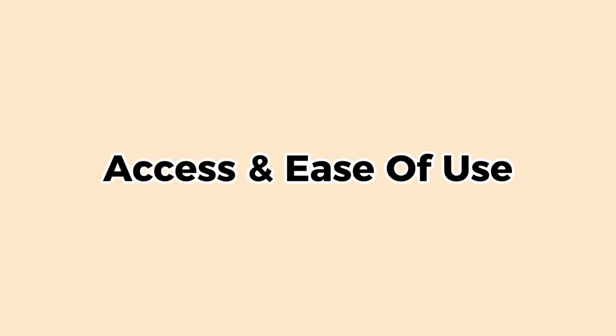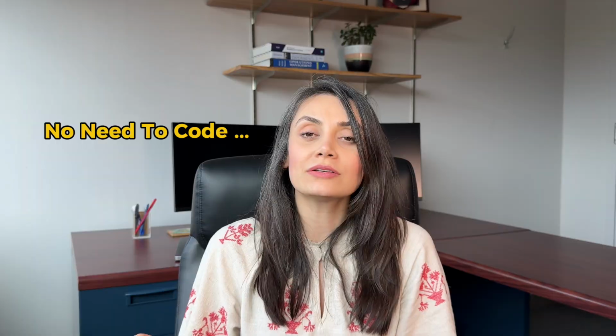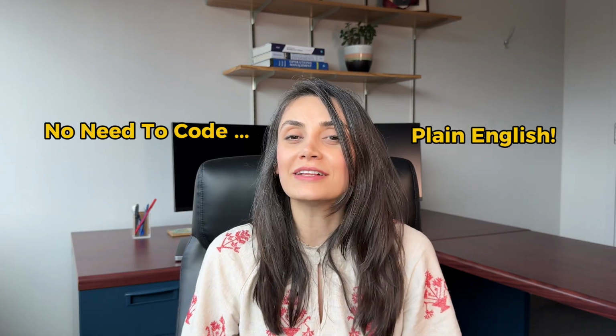Access and ease of use. Here's the best part. All of these tools are accessible right now. You don't need to code or be technical. Just type in plain English. Many of them are free or have free versions, and most work right from your browsers or your phones. Think of AI tools like your apps. You don't need to know how they are built to use them. You just need to know which one fits your task.